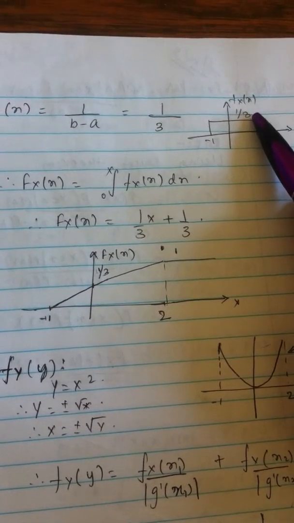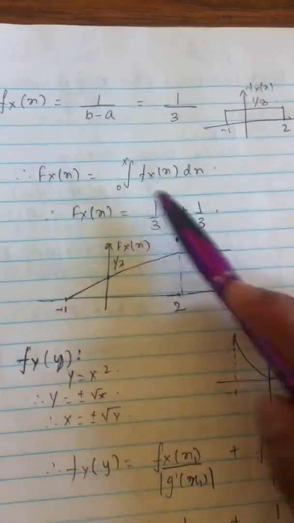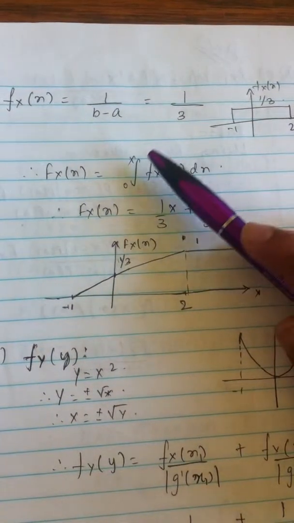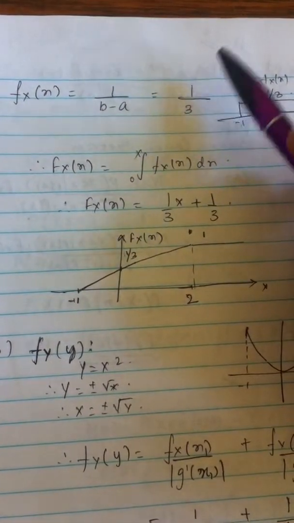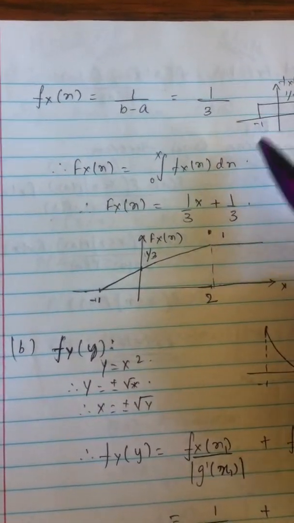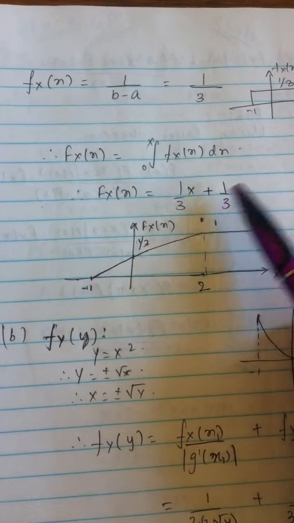Now we have to find the distribution function, that is capital Fx of x, and we can say that it is equal to the integral in the interval 0 to x of the density function. Therefore that can be given by x minus a upon b minus a. Therefore we get the value of Fx of x as 1 by 3 x plus 1 by 3.